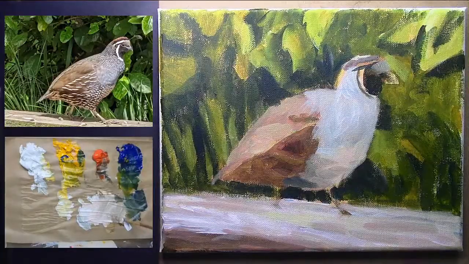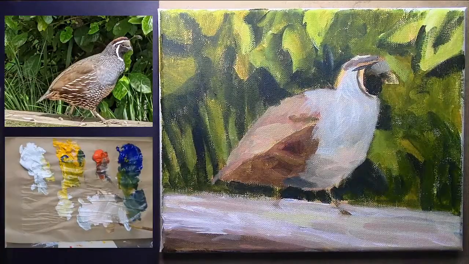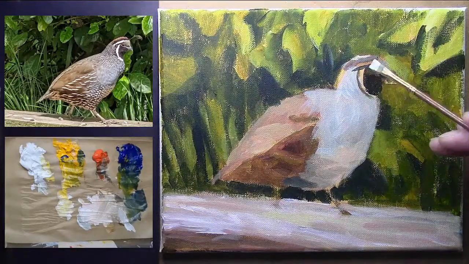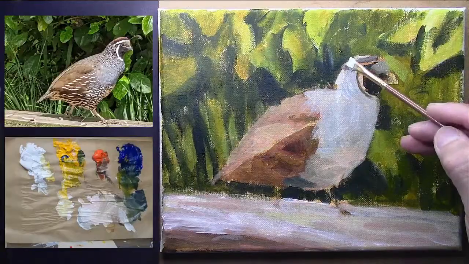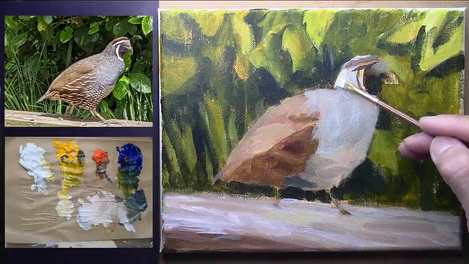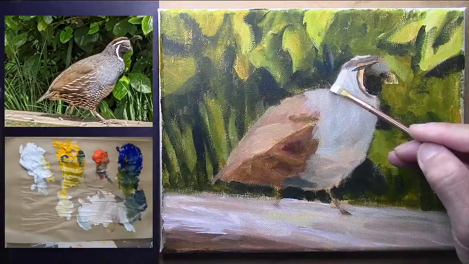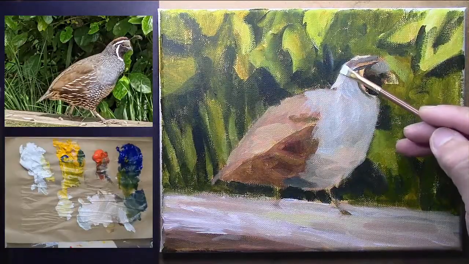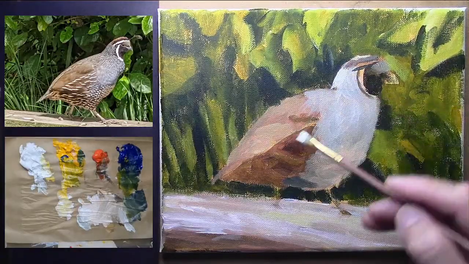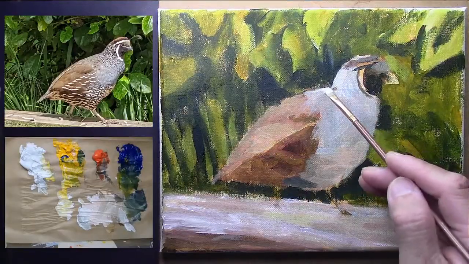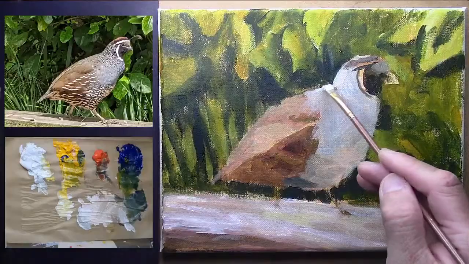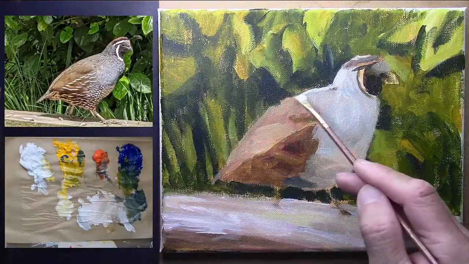Let's finish the back of the head. It's gray. And the gray is also on the wing in the back.